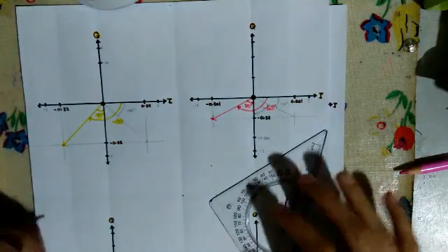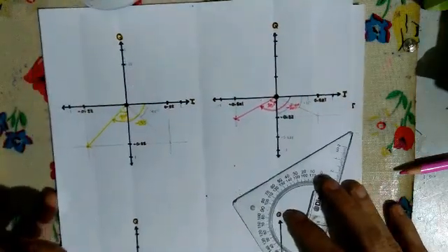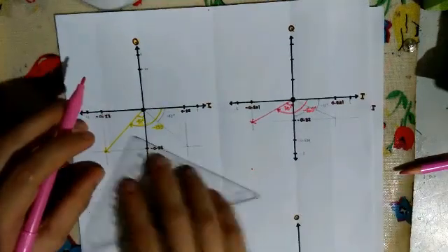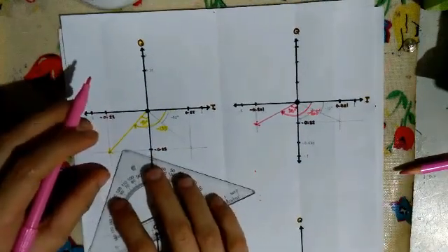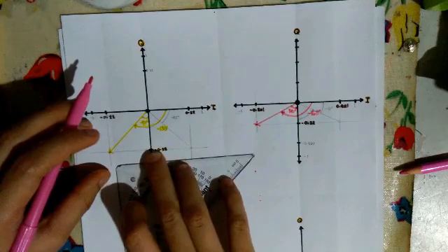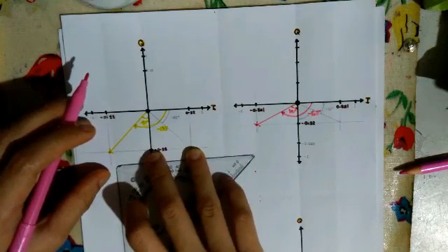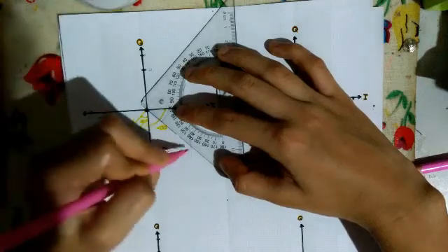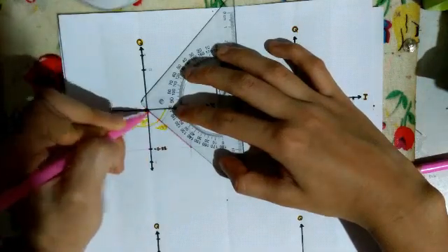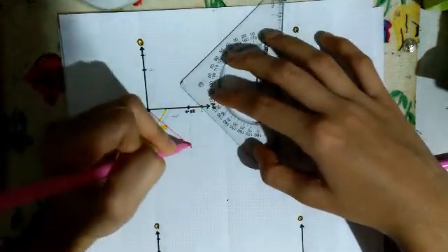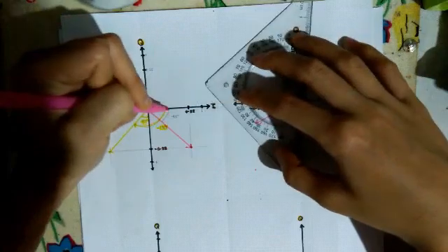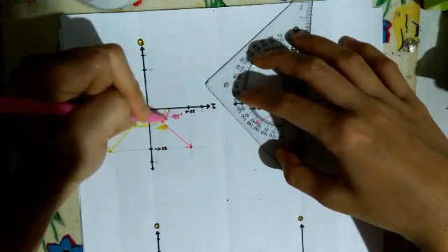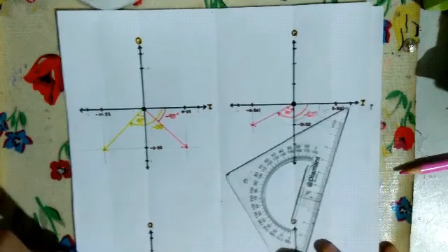Okay, and then for 0010, we have 00 is again negative 0.22, 10 is positive 0.22, so we connect that, we get a magnitude of 0.311 and an angle of 45 degrees, but it is negative since we are moving to the clockwise direction.